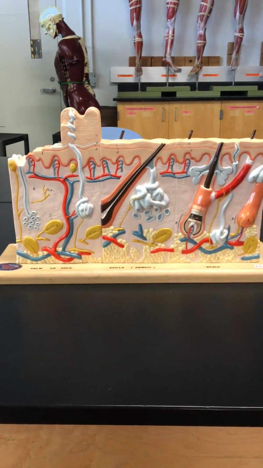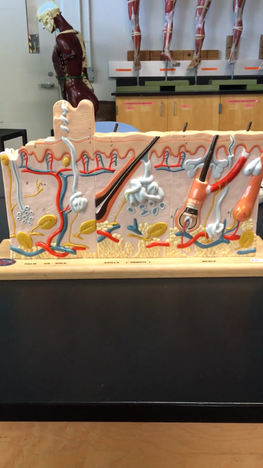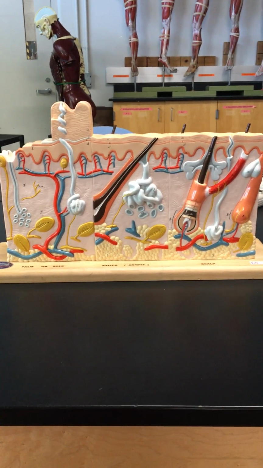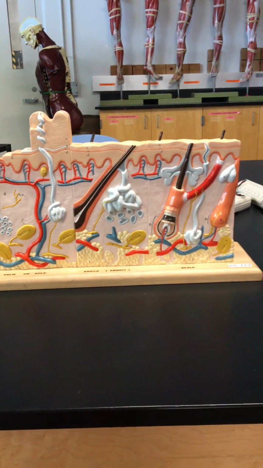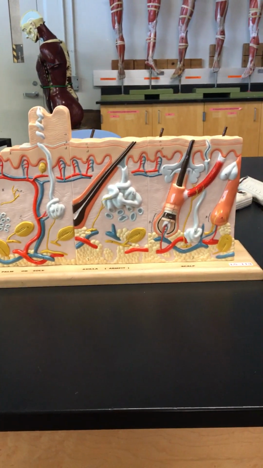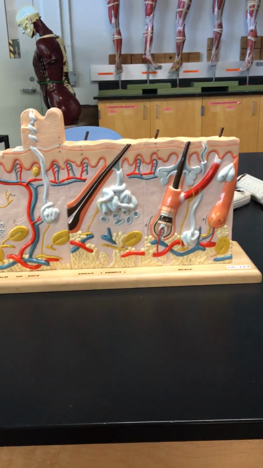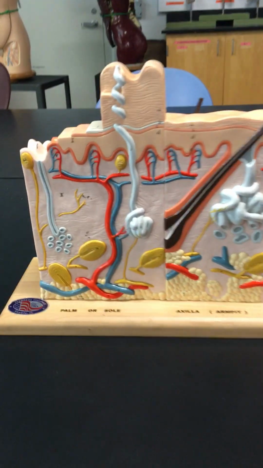This video is for the burned skin model. There is a second skin model you're responsible for, but I'm going through this one because it has more structures that you're responsible for. The burned skin model, both skin models have three different types of skin.